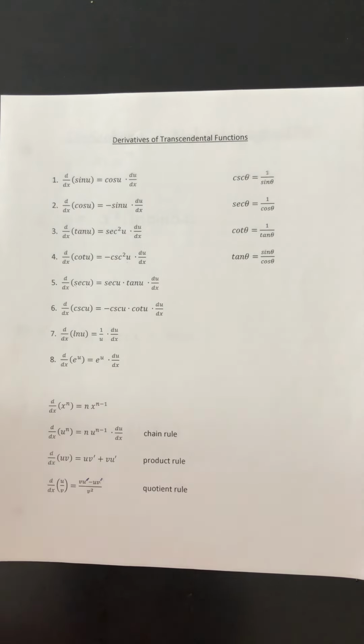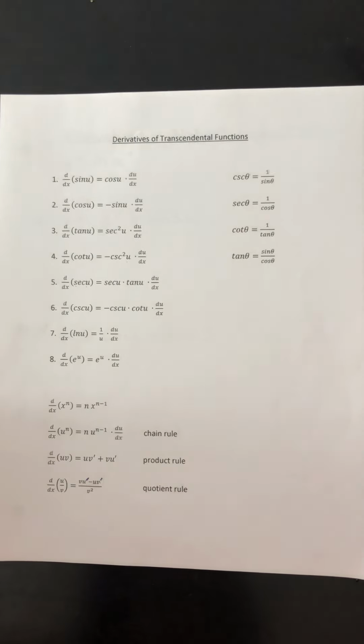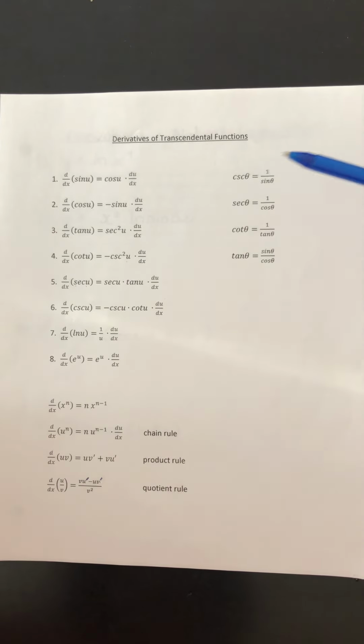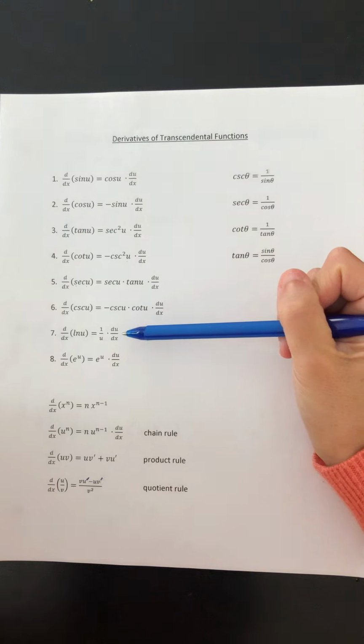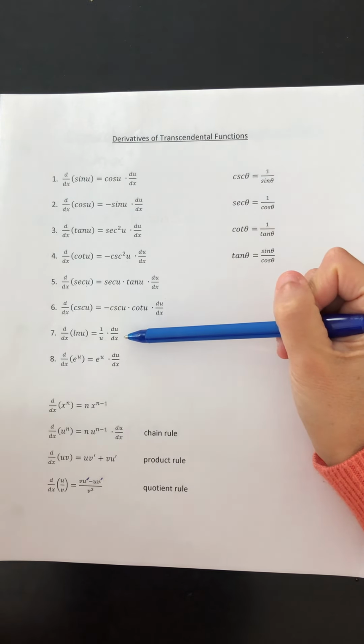Okay, welcome back. We're going to continue our look at these special functions. And today we're going to concentrate on the derivative of the natural logarithm.